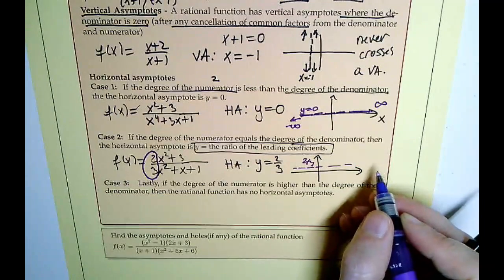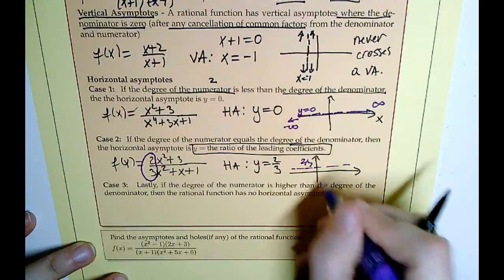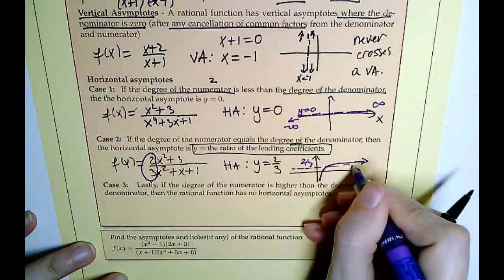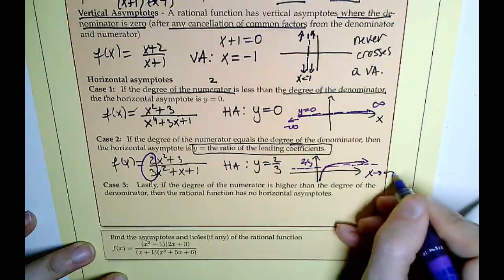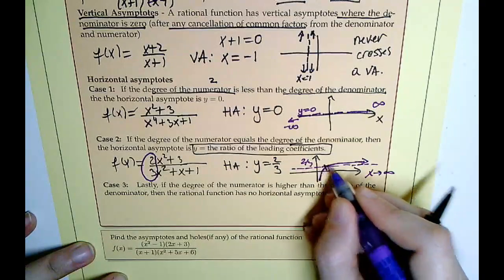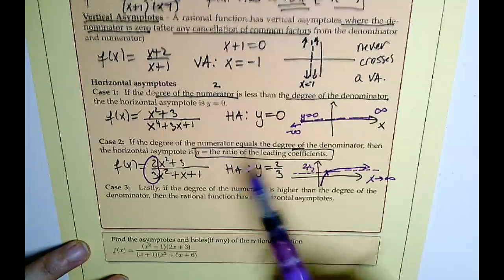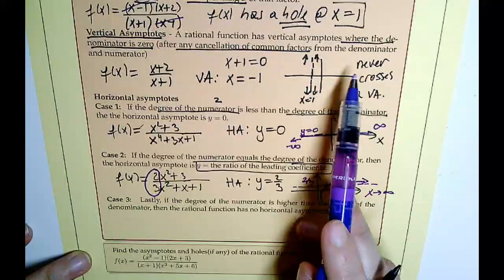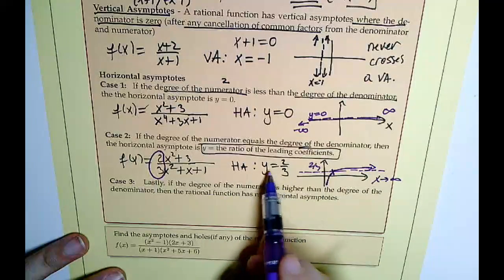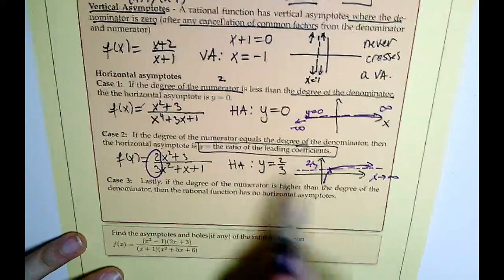Okay, the graph can cross a horizontal asymptote. I can have the graph being like this. So see, as x goes to infinity, the graph approaches this value of 2/3 and it crossed the horizontal asymptote. So a graph can cross a horizontal asymptote, but it cannot cross a vertical asymptote.